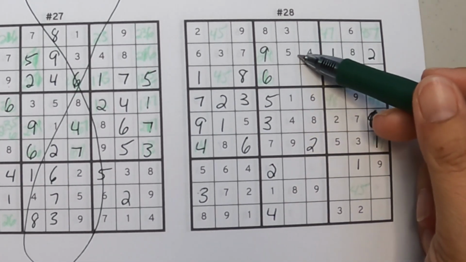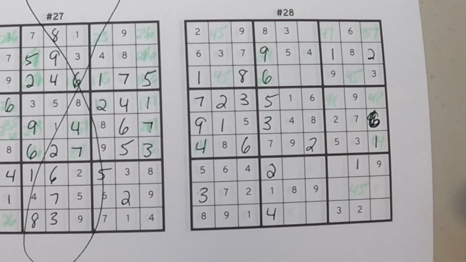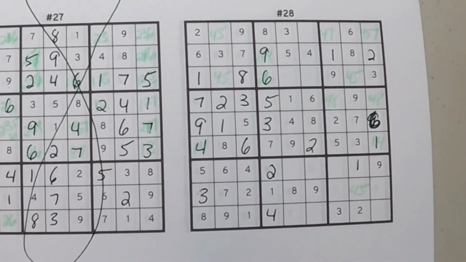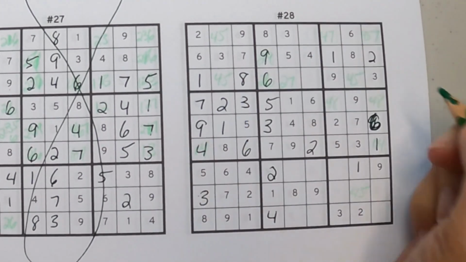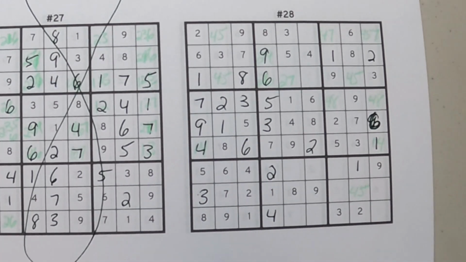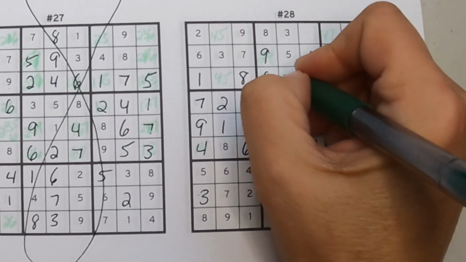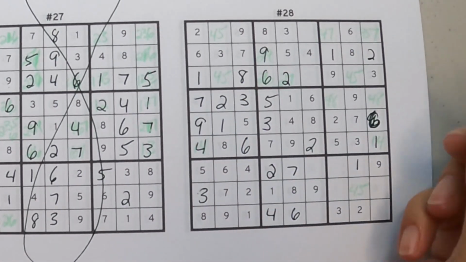For this column, we're missing 2, 6, and 7. We've got the 6 here, so 2, 7. 2 and 6 here makes this our 7, 2, 6.